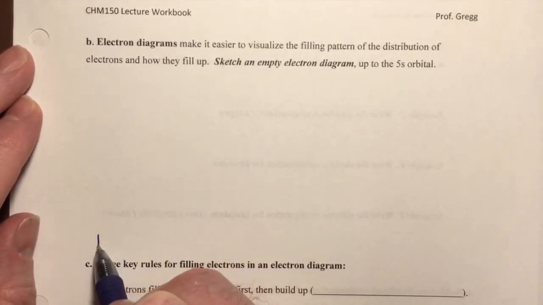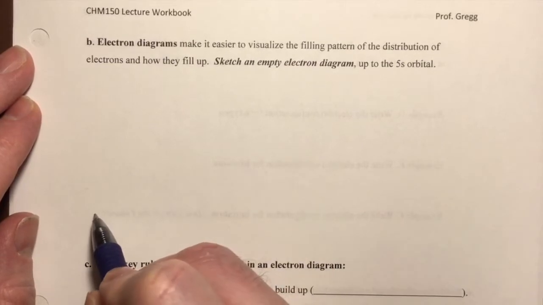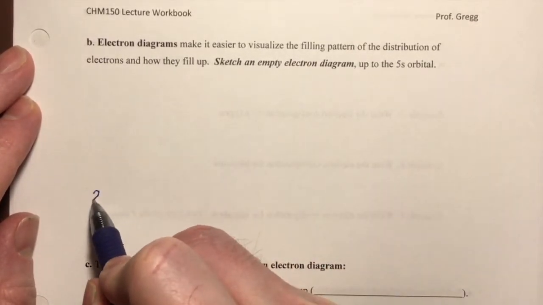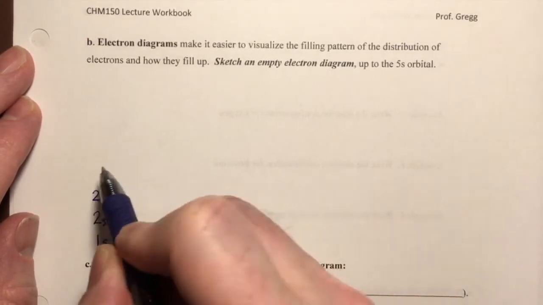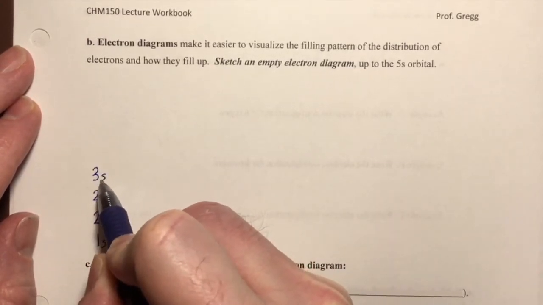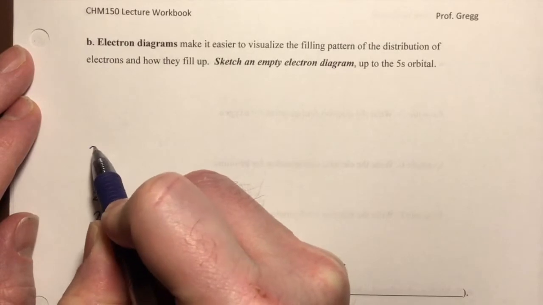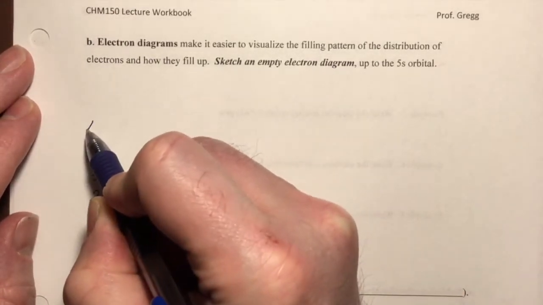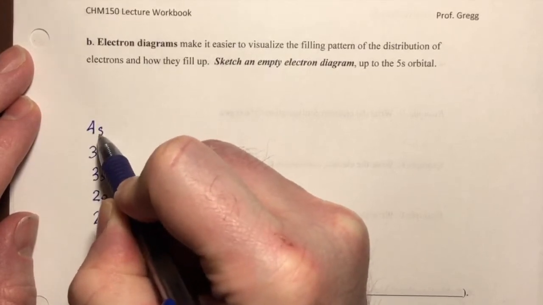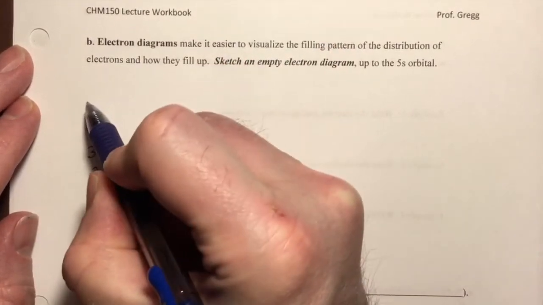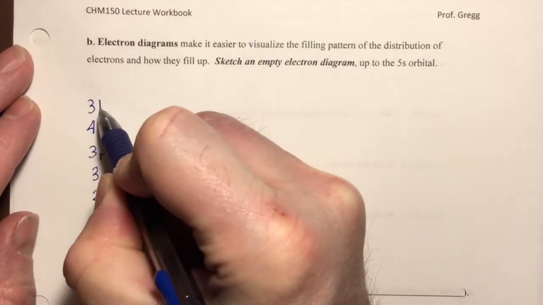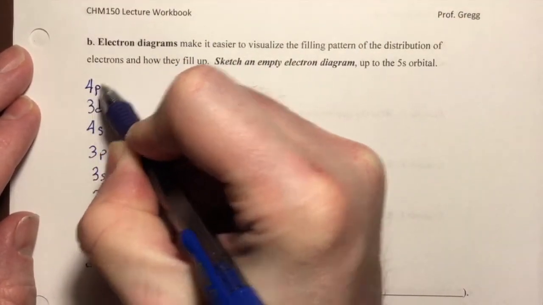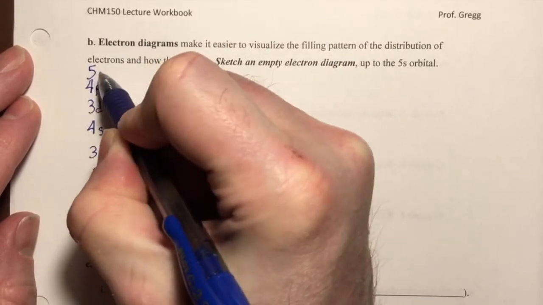So we start out with 1s, and then we go with 2s, and then it's 2p, and then 3s, and then 3p, and then 4s, and watch this number, it's 3d, and then 4p, and then way up here at the top is 5s.